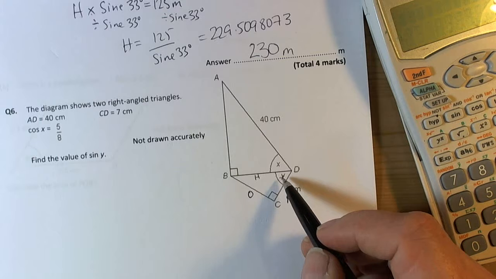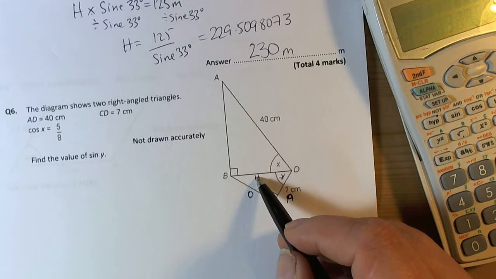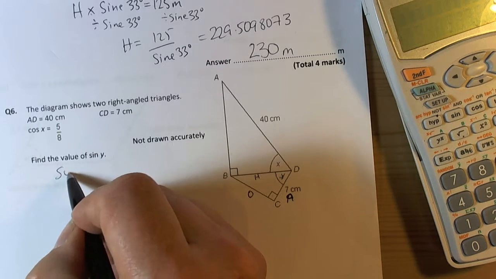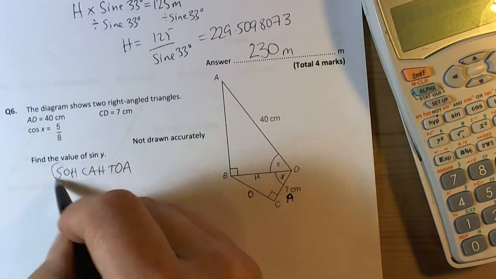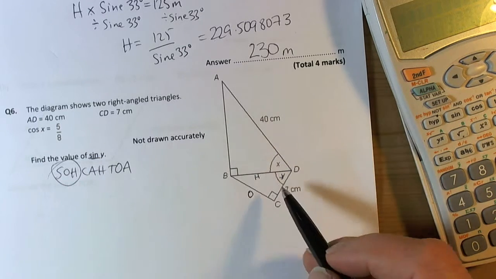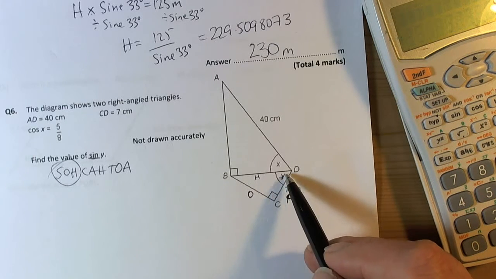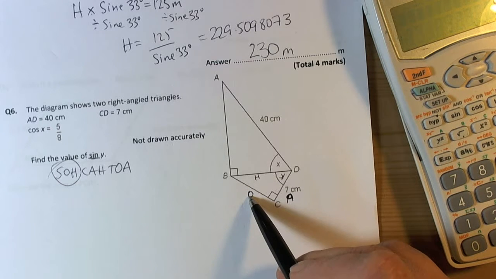We want the sine of y, so we need the opposite length and the hypotenuse length, because that will then allow us to use the sine function. So again, we've got to remember SOHCAHTOA. We want to use the sine function because that's what they want. So that's what we know. We know we need to use this triangle to get y, and we need that length and that length to get the sine of it, O and H.